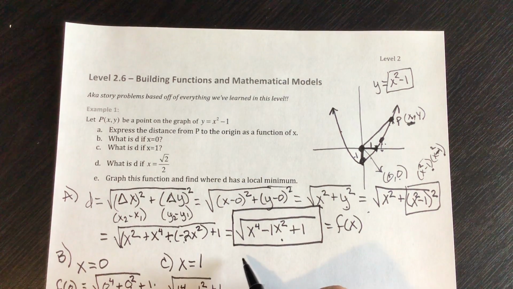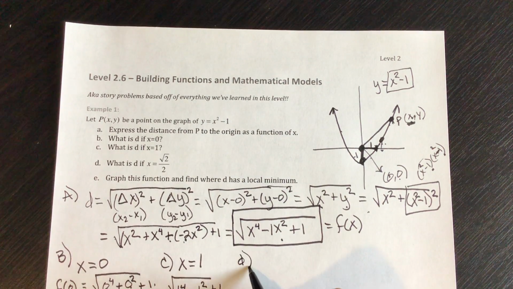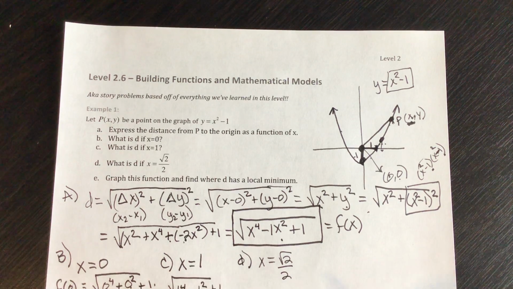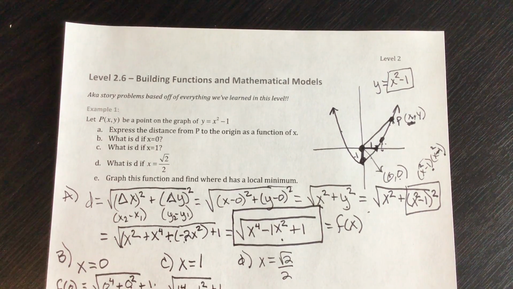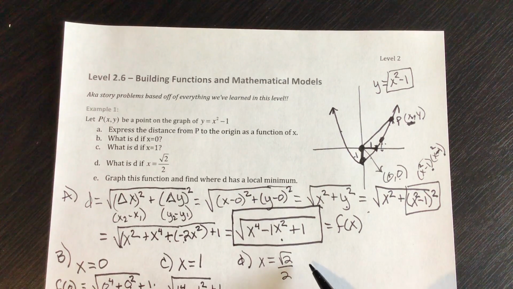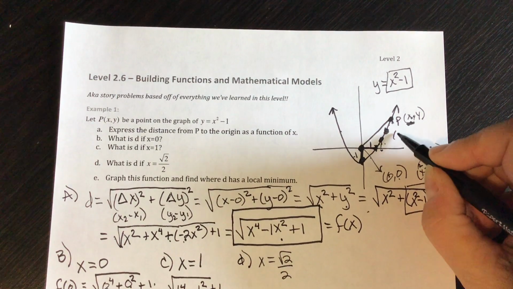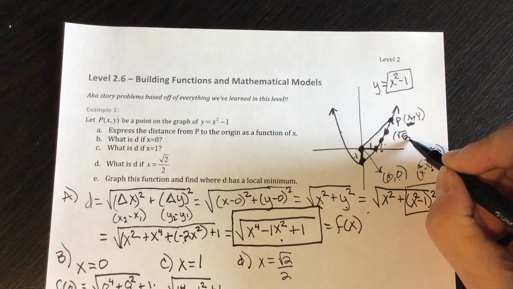So what if x is something crazy? What if x is the square root of 2 over 2? So the square root of 2 over 2 is going to be somewhere over here. So my x coordinate is the square root of 2 over 2.